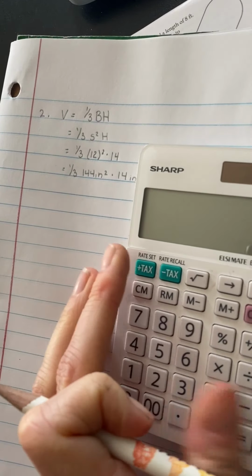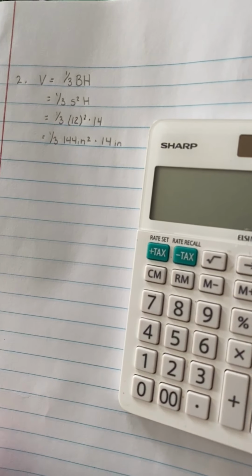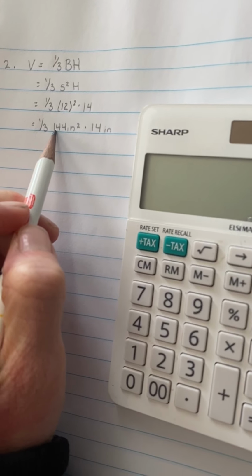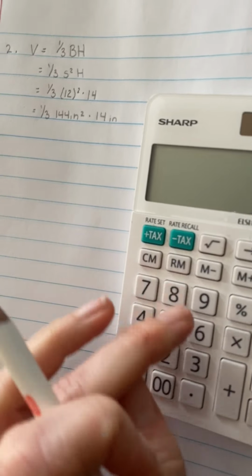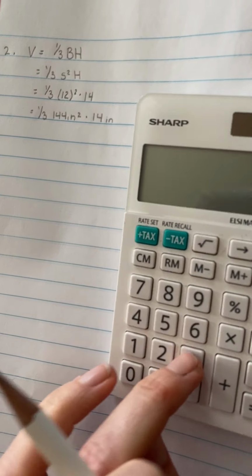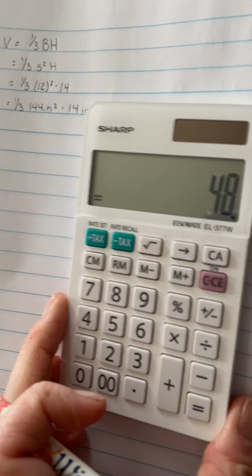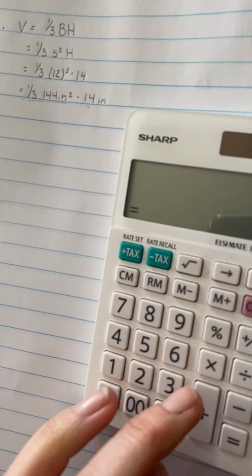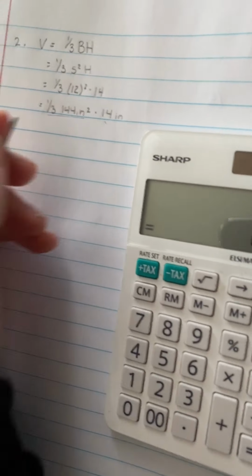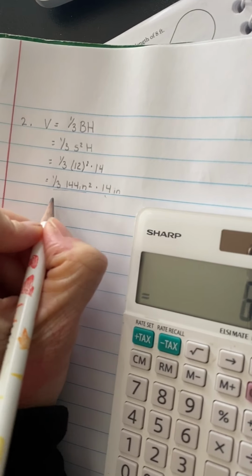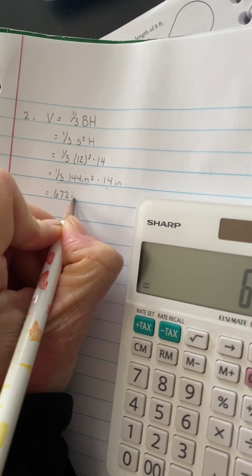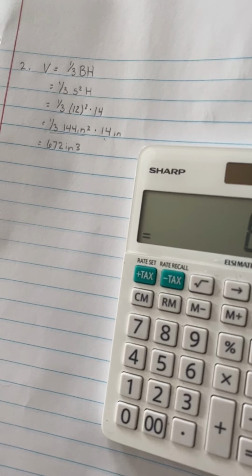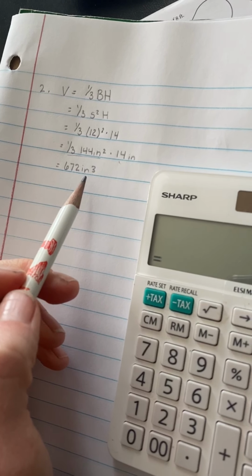So now you can use your calculator. 144, does that go into 3? Yeah, that'd be 48. I'm going to divide by 3 here to take care of our 1/3. So that's 48. So 48 times 14 equals 672. We have inches squared here, and inches there, so we have inches cubed. So that's number 2, the volume for that pyramid.